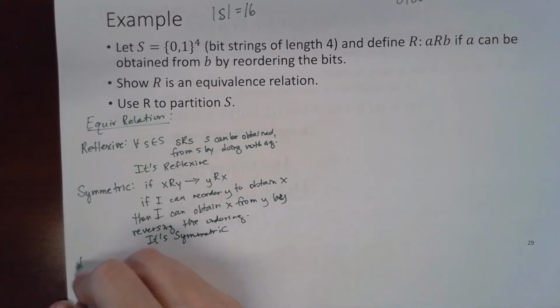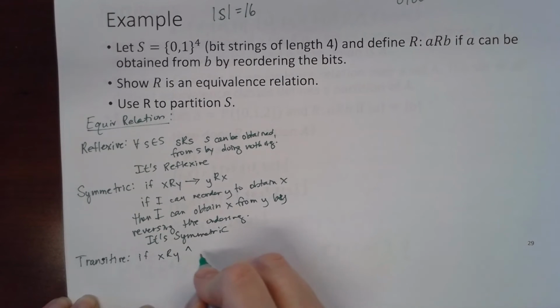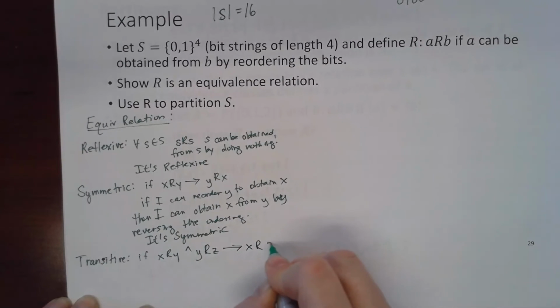And the last thing we need to figure out is transitive. Transitive says that if X is related to Y and Y is related to Z, then X is related to Z. So if I can get Y by reordering X, and I can get Z by reordering Y, would it be true that I could get Z by reordering X?